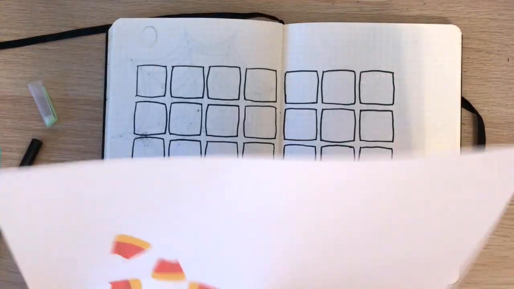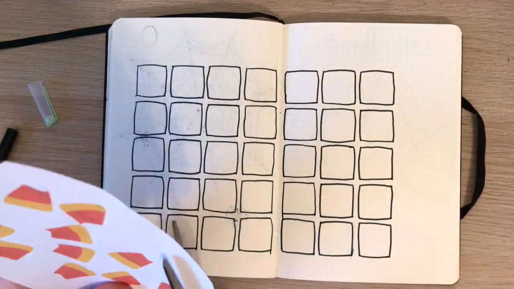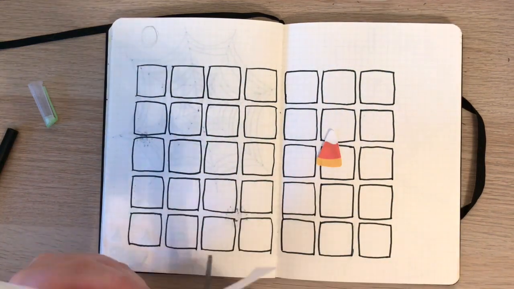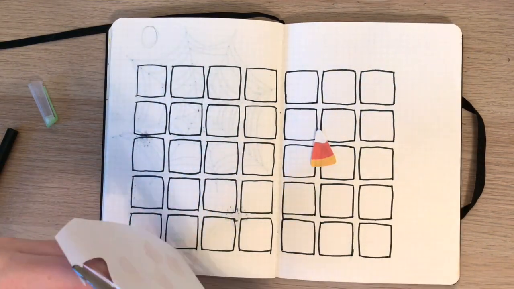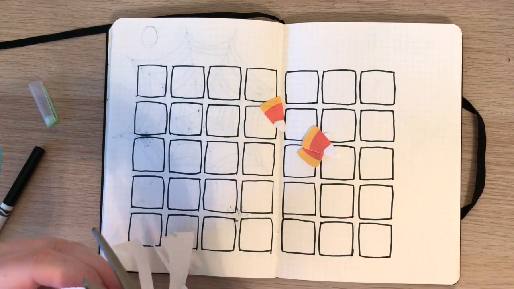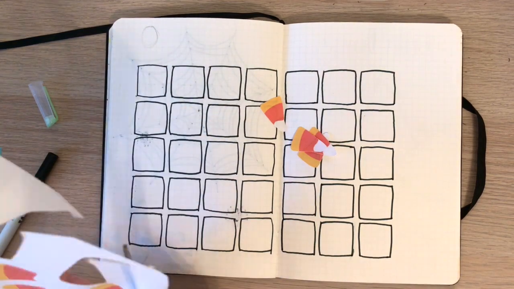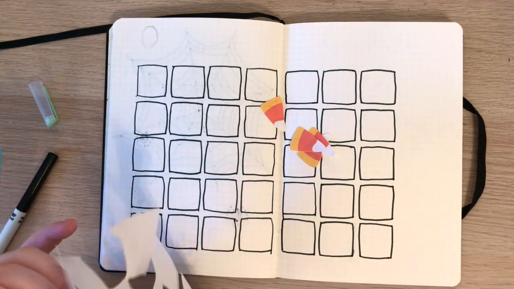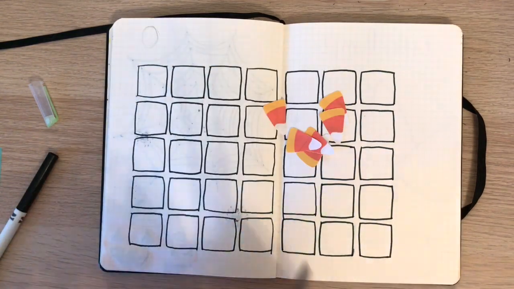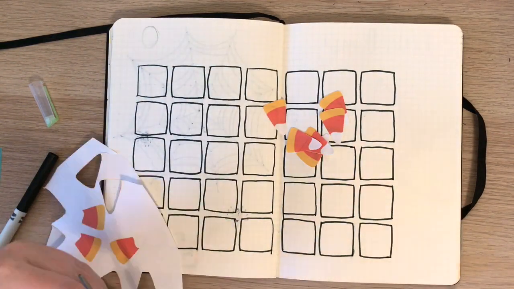I also saw this picture on Pinterest that had candy corns as the labels for the days of the week. If you want to follow me on Pinterest and follow my bullet journal board, I will link that down below in the description box. So I am just printing out these little candy corns and cutting them out, and I'm going to use them as labels for the days of the week.